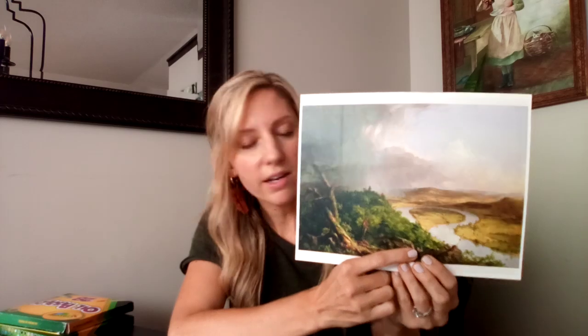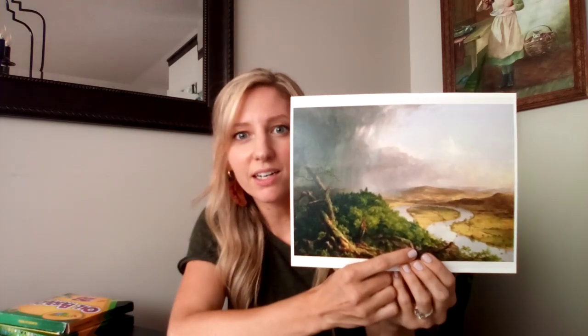It might be fun to help your students see that he painted himself into this artwork right about down there, and he's sitting on this mountain with his easel, and he's looking down into the valley. But we have this large tree here because it's close to us.